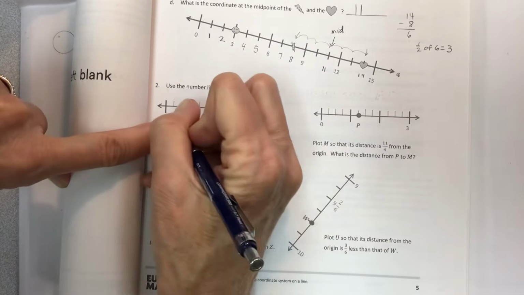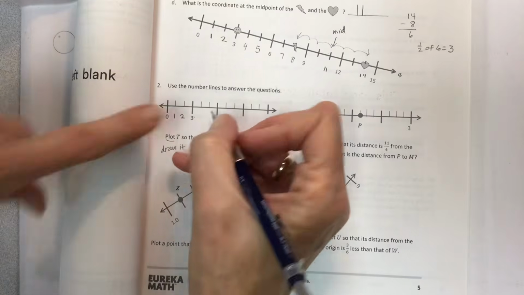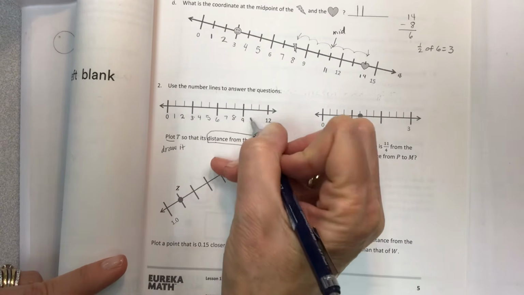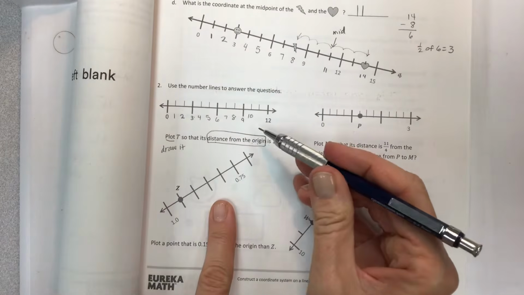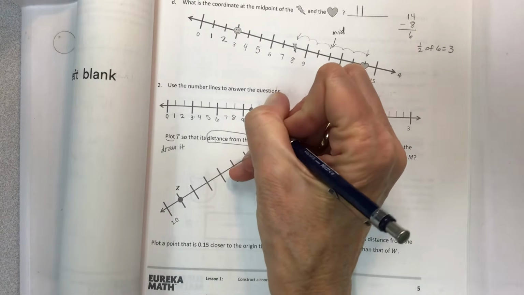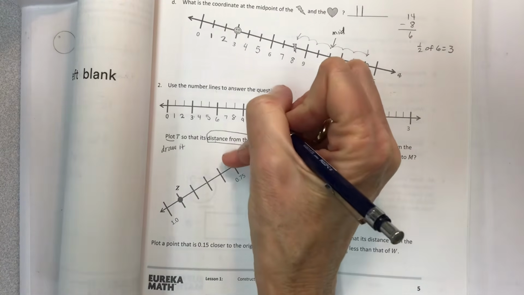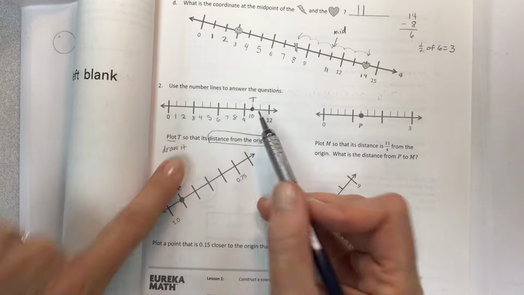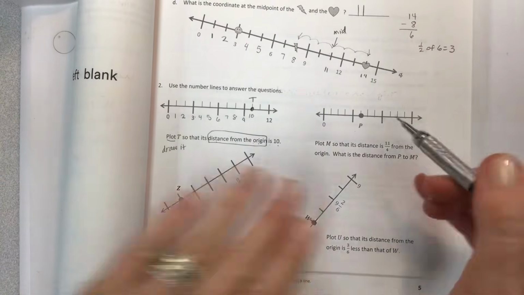It looks like we're counting by ones. 1, 2, 3. Makes sense. 4, 5, 6, 7, 8, 9, 10. And so we have to plot it so that we're at 10. Put a point, put the letter so that you've labeled your point. Okay? You can move over here.